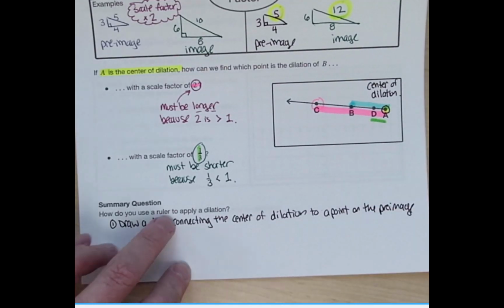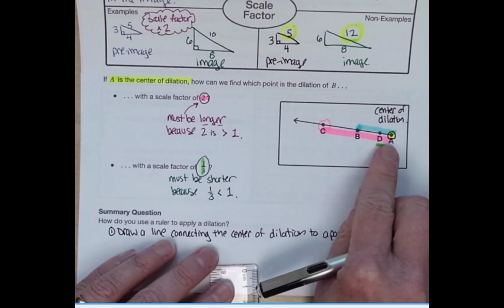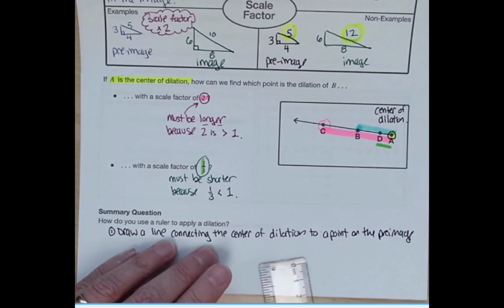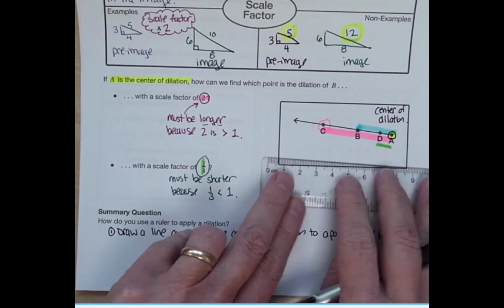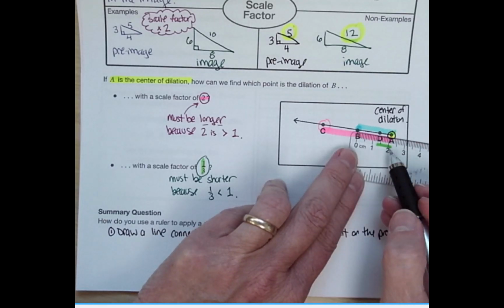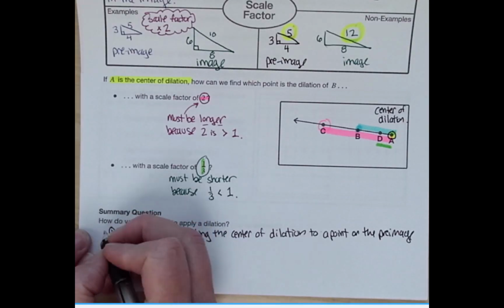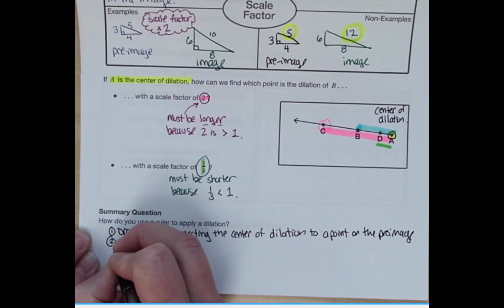Now for us, that was the distance between this center of dilation and point B, our pre-image length. So let's say that looks like about 2 centimeters. Actually, I just did step 2, measure that distance.